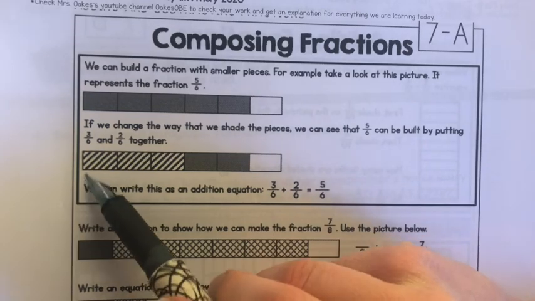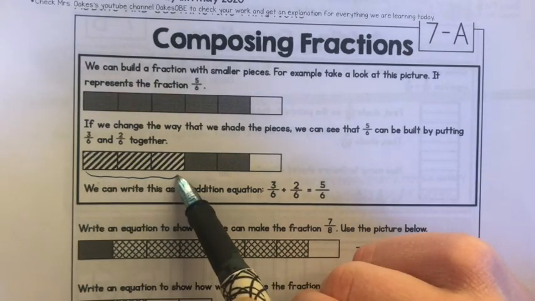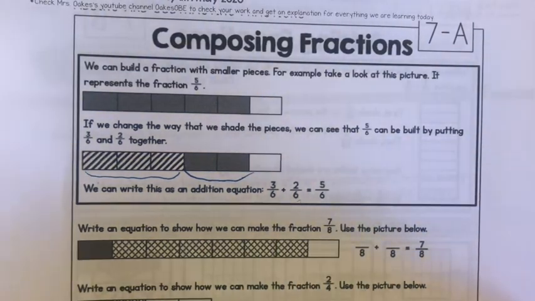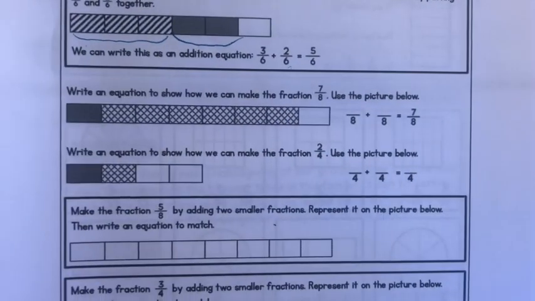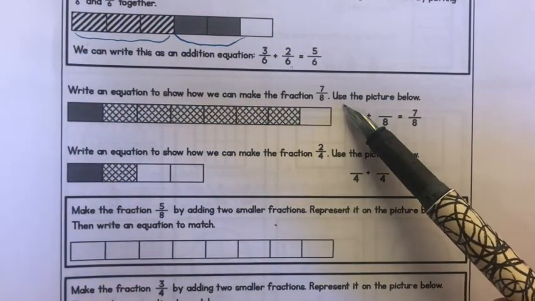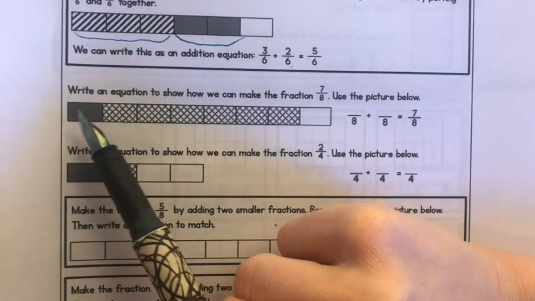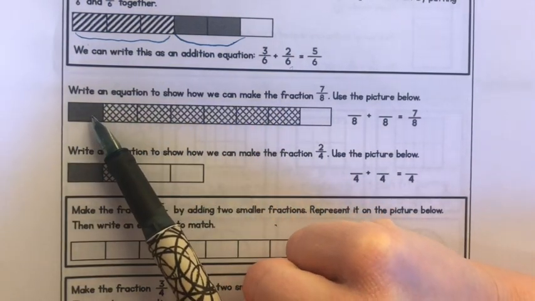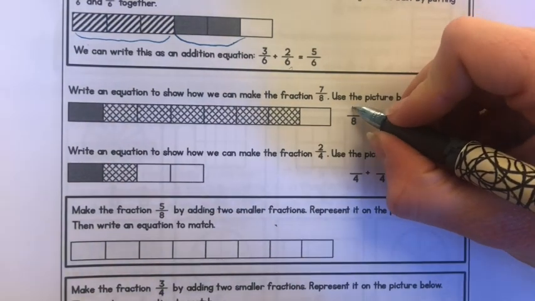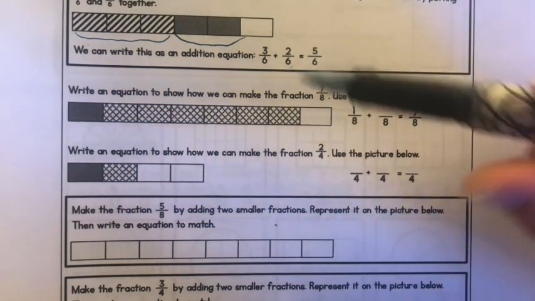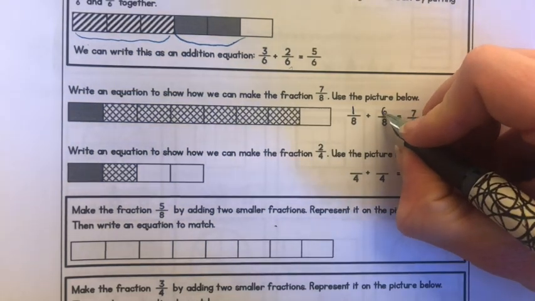3/6, so that's here, plus 2/6, which is right here, equals 5/6. Okay, so it says write an equation to show how we can make the fraction 7/8. Use the picture below. So we look here. This is our eighths. It's already divided for us. We just have to count. So we have 1/8 plus 1, 2, 3, 4, 5, 6/8 equals 7/8.